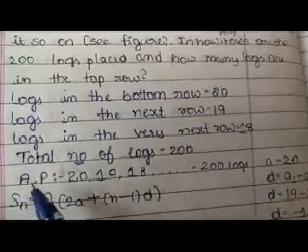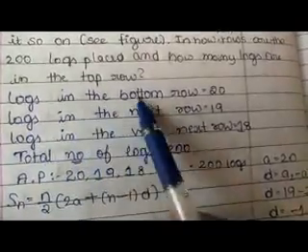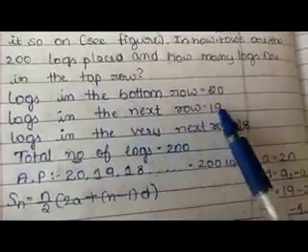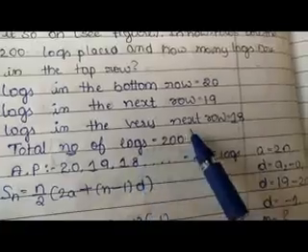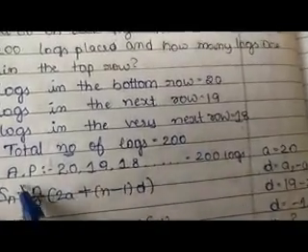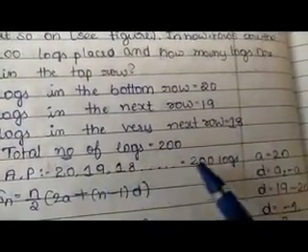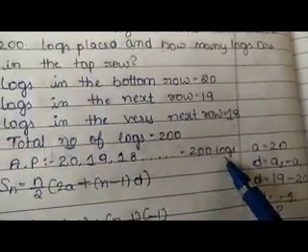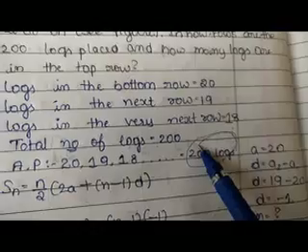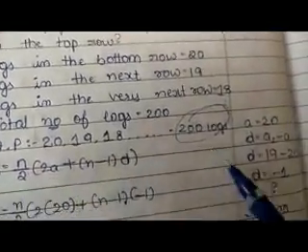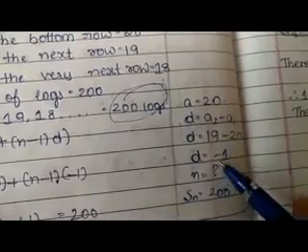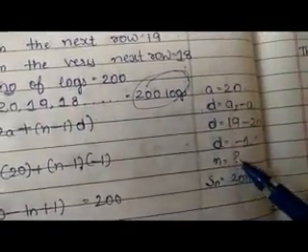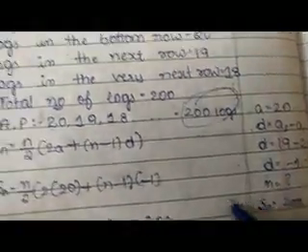Now we go for AP. What is the log in the bottom row? 20. Log in the next row? 19. Log in the very next row is 18. Total number of logs is equal to 200. Therefore, AP 20, 19, 18 dot dot dot is equal to 200. So, totally how many logs are there? 200. Now, you know a is equal to 20, d is 19 minus 20, that is minus 1. Then n is equal to question mark, Sn is equal to 200.